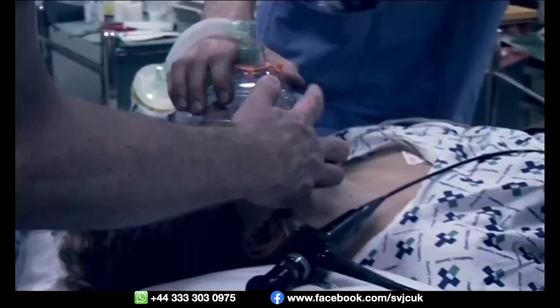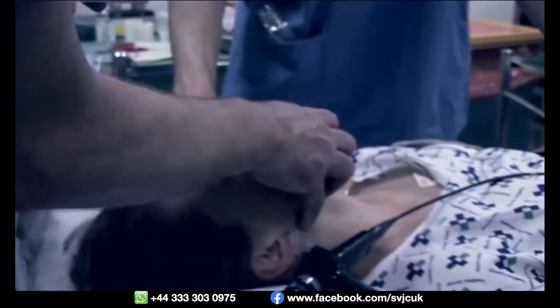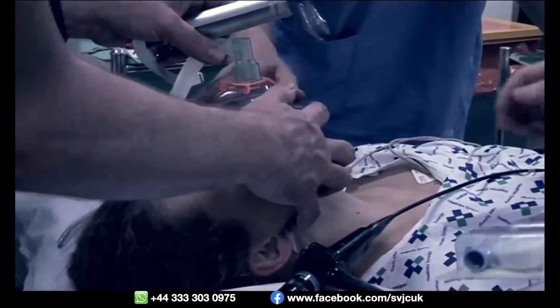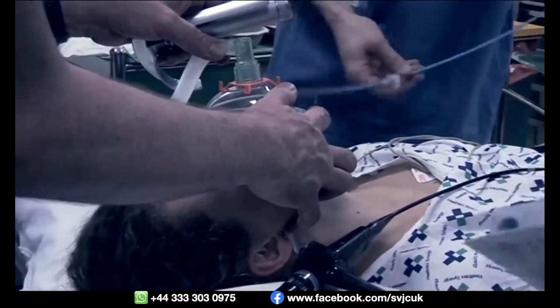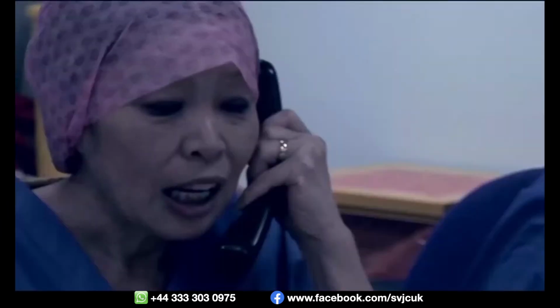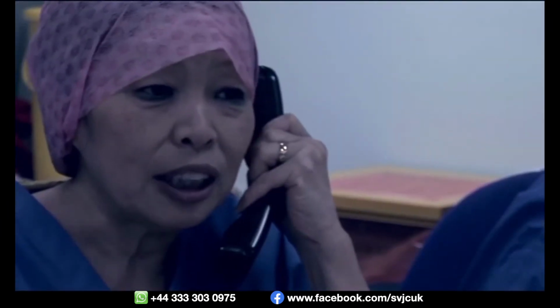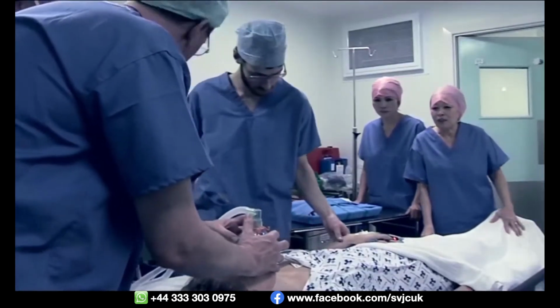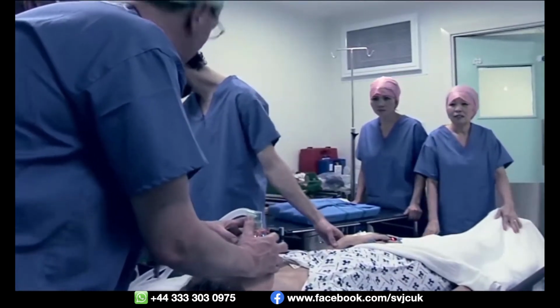One of the other nurses who walked in immediately saw Elaine's colour, immediately saw the vital signs, and walked out again to phone intensive care. She phoned to check that a bed was immediately available. She came back in and she announced to the 3 consultants that a bed was available in intensive care.